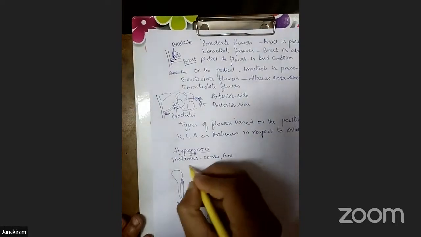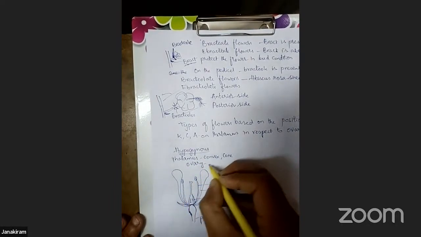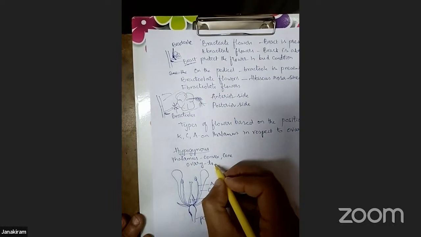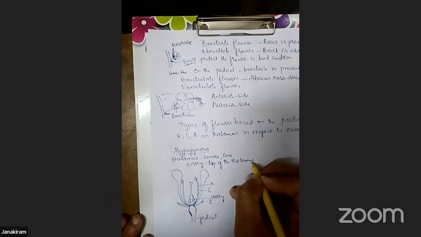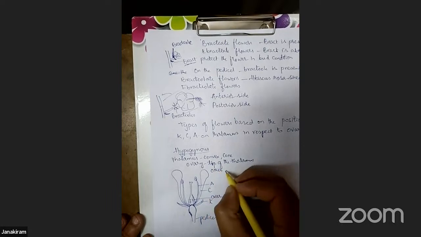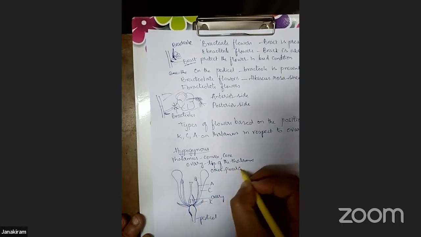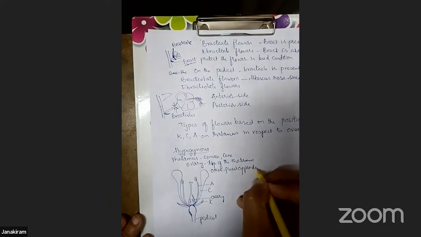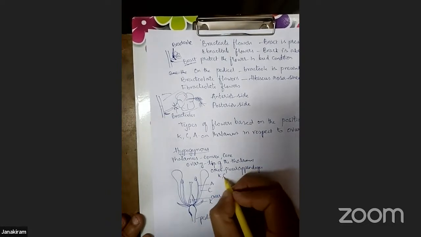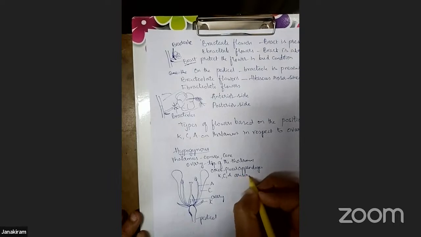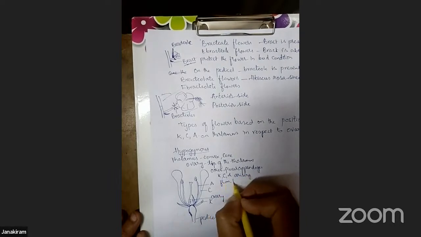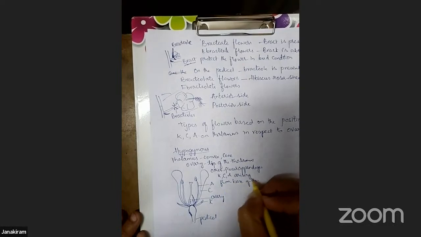Here the ovary is present on the tip of the thalamus, and the other floral appendages K, C, and A appear to be arising from the base of the ovary.